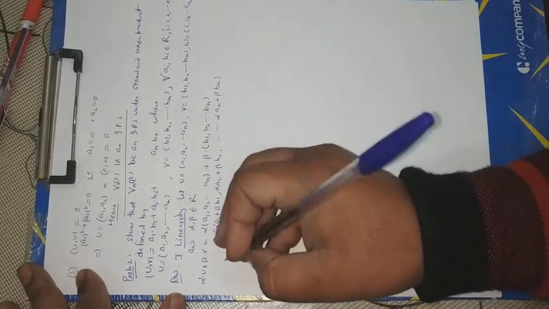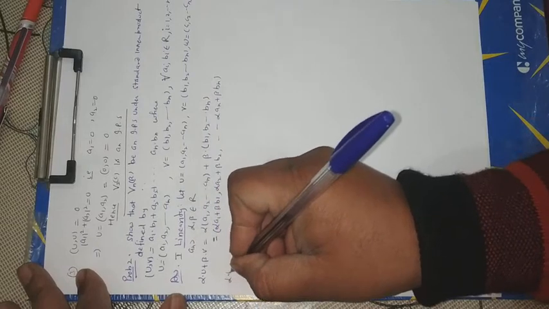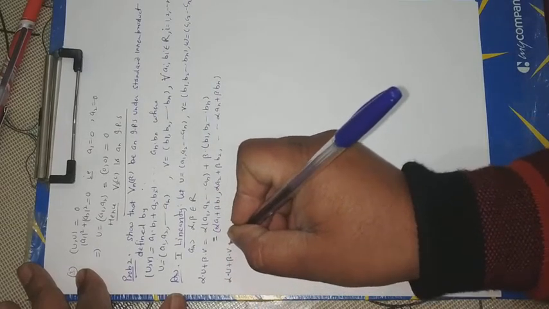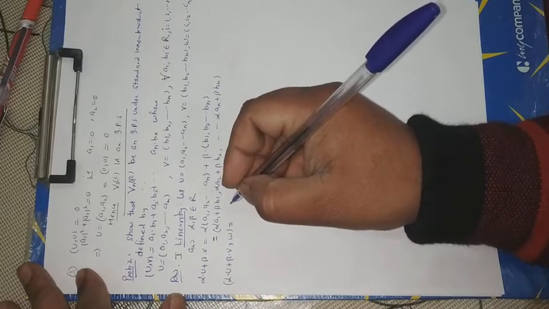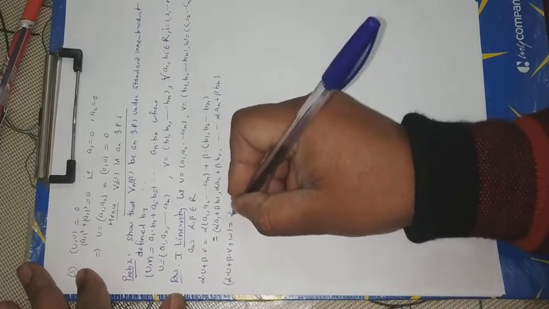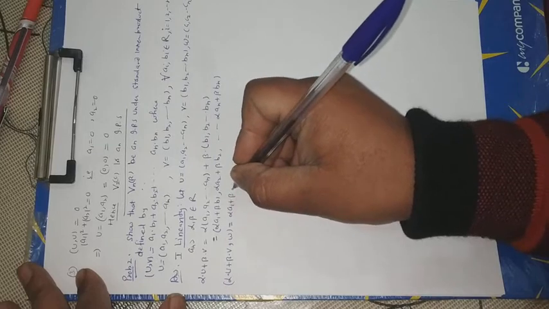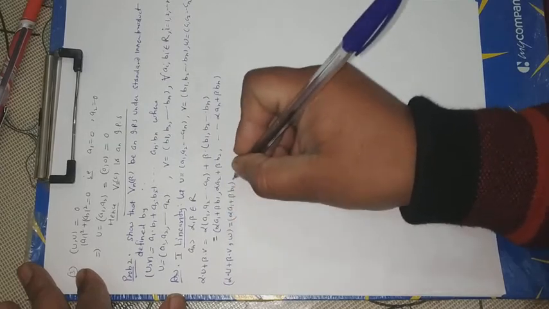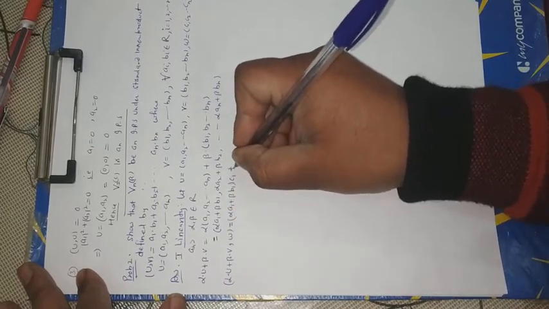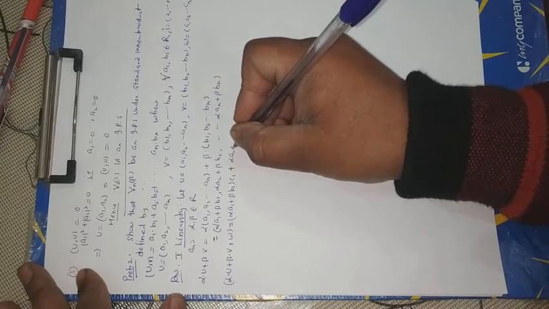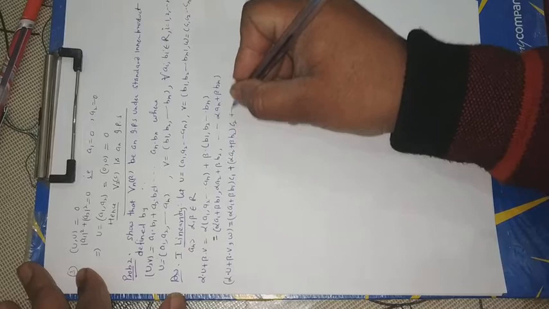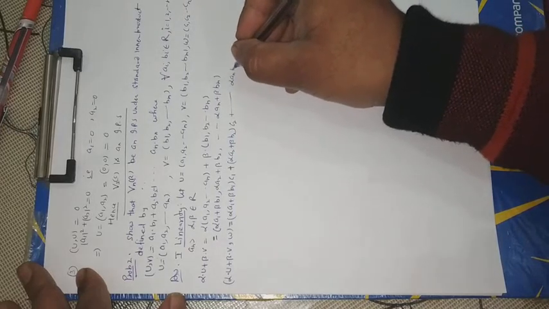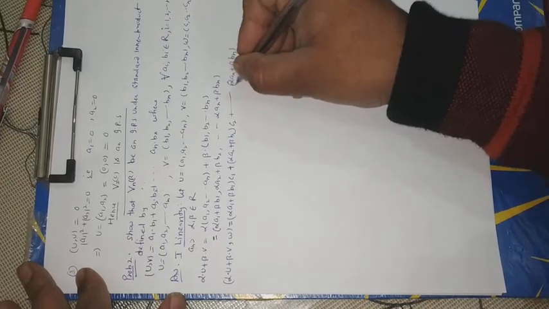Now we take the inner product of alpha u plus beta v with w, which can be written as (alpha a1 plus beta b1) into c1 plus (alpha a2 plus beta b2) into c2 plus up to (alpha an plus beta bn) into cn.